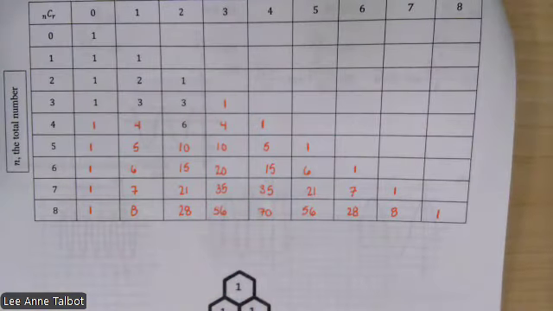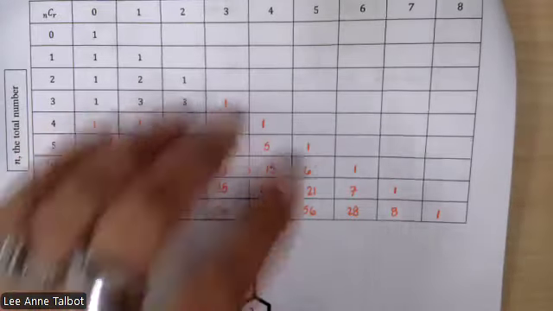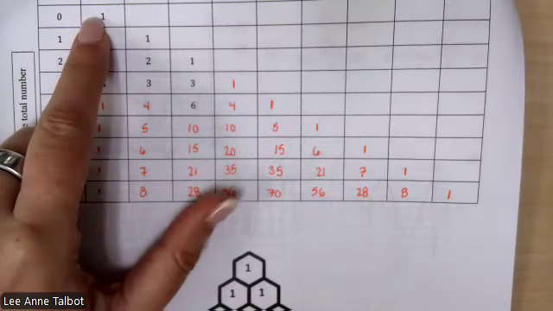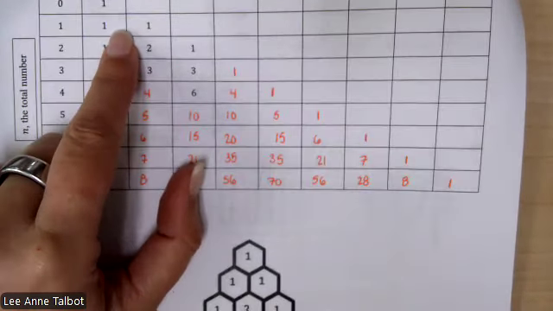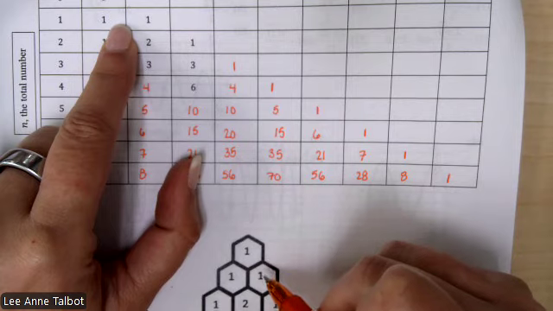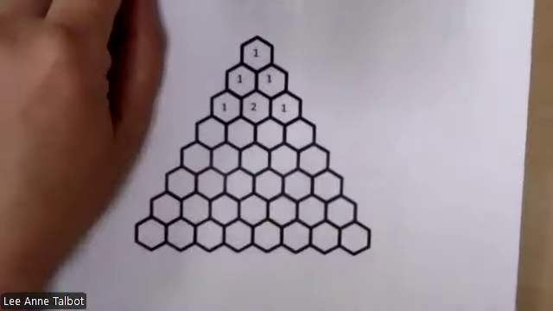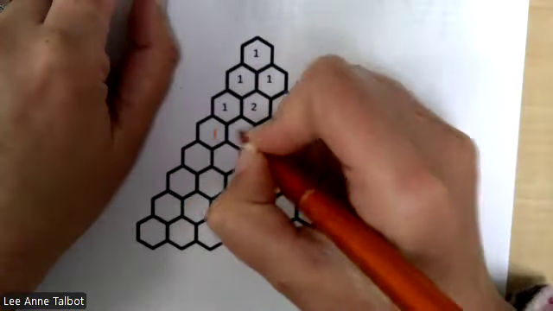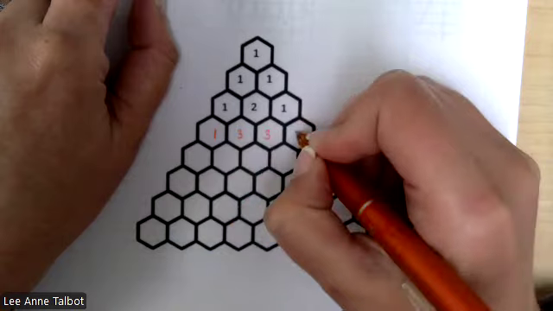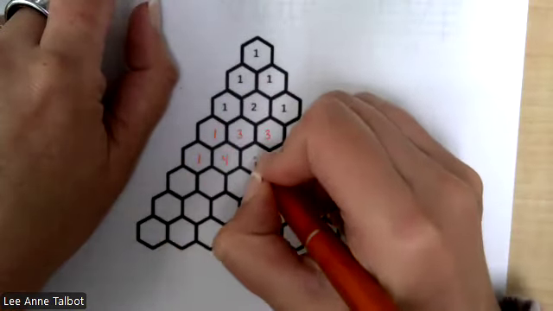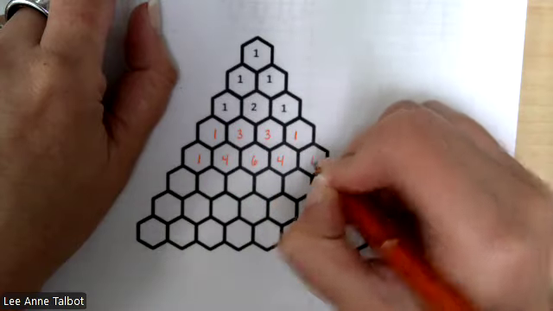Now can you guys transfer these numbers down into Pascal's triangle down here? So this is 1, and then 1, 1, and then 1, 2, 1, 1, 3, 3, 1, 1, 4, 6, 4, 1.